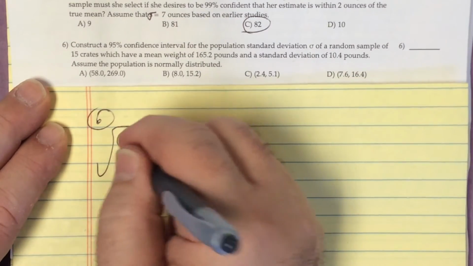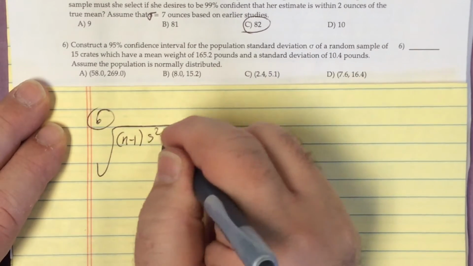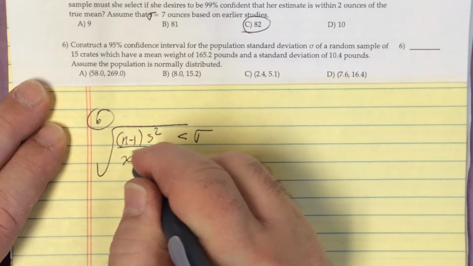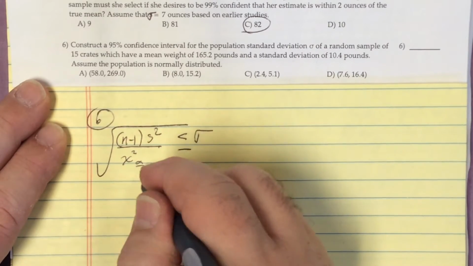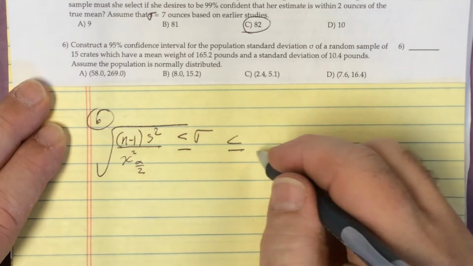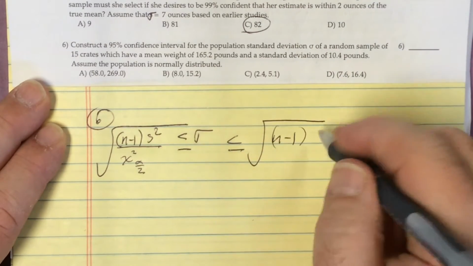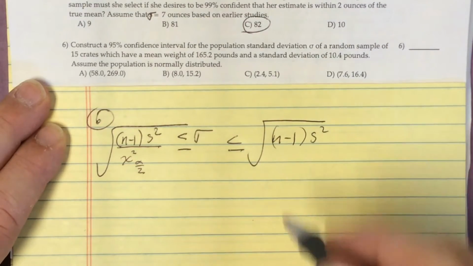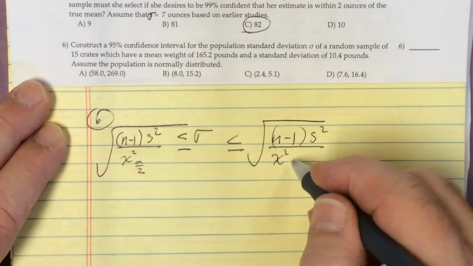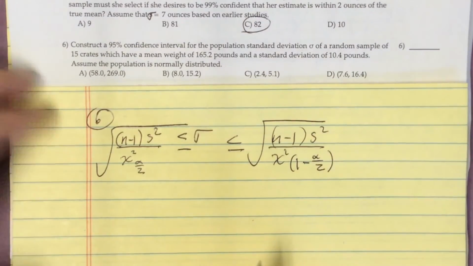Under here, the square root of n minus 1 multiplied by the sample standard deviation squared divided by chi-squared of alpha divided by 2. And then you'll have less than or equal to n minus 1 times the sample standard deviation squared divided by the chi-squared value of 1 minus alpha over 2.